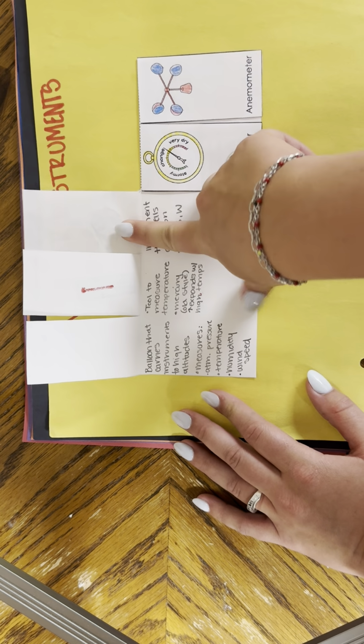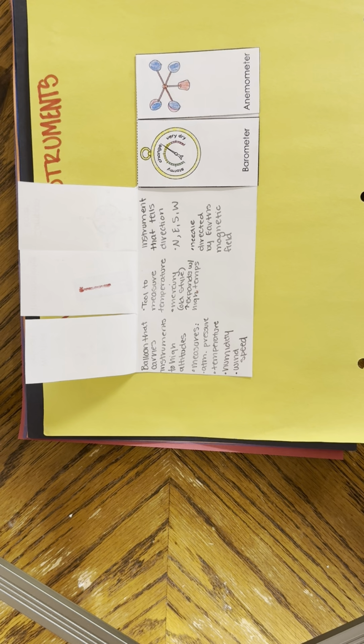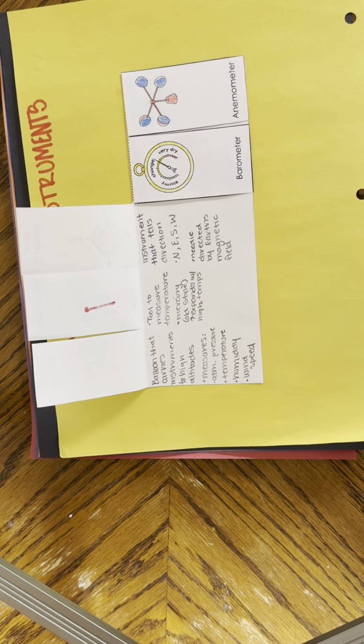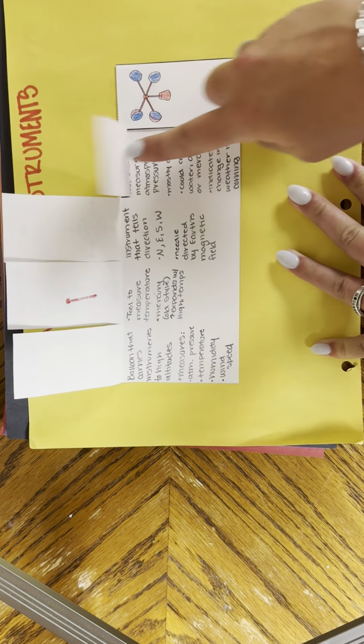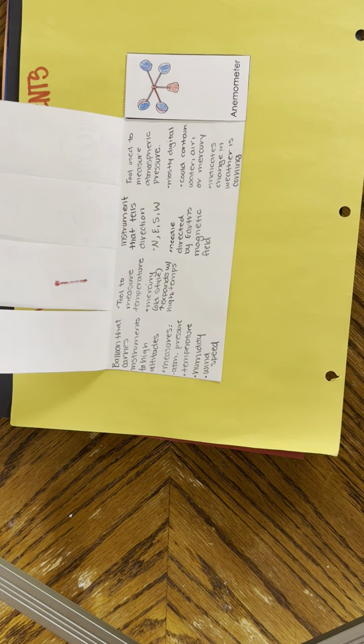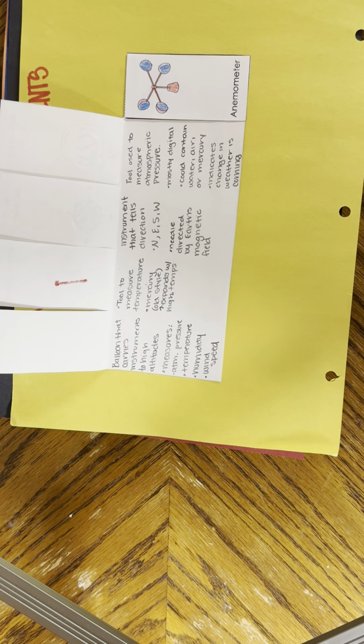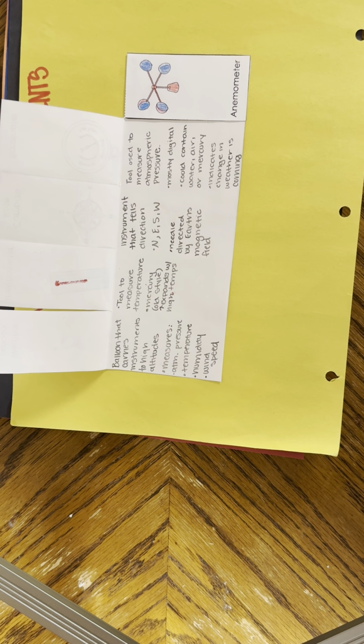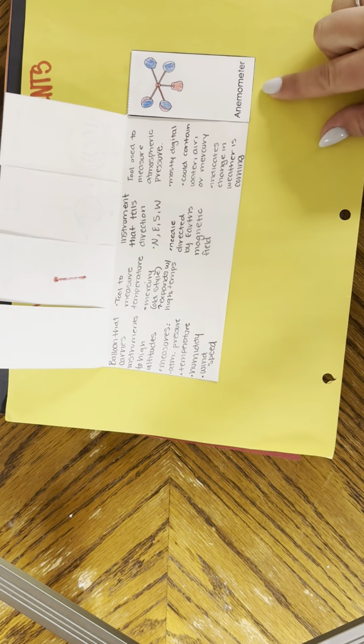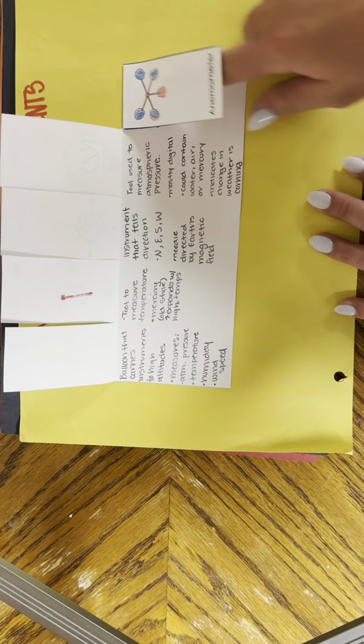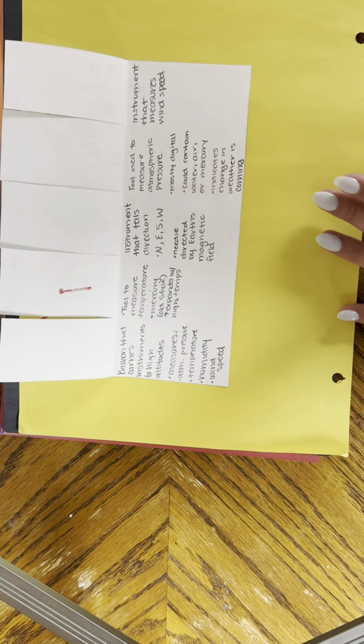And then we have the compass. It's an instrument that tells us direction, and I put north, east, south, and west, and the needle is directed by Earth's magnetic field. For the barometer, it's a tool used to measure atmospheric pressure. Now they are mostly digital, but the physical ones could contain water, air, or mercury, and it indicates that a change in weather is coming. And then the anemometer is an instrument that measures wind speed.